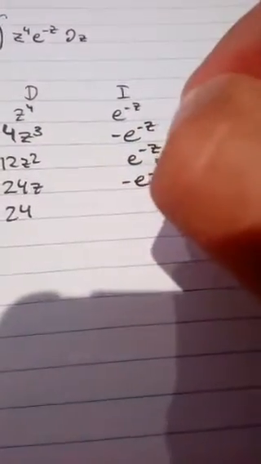All right, the integral of minus e to the minus z, welcome back, is e to the minus z, and then this oscillates, right? So the integral of e to the minus z is minus e to the minus z, and the integral of minus e to the minus z is e to the minus z.